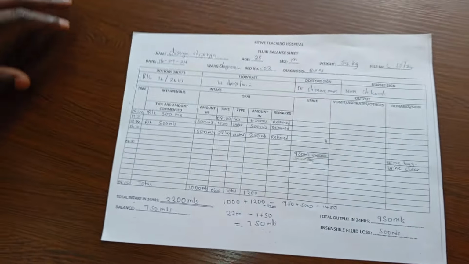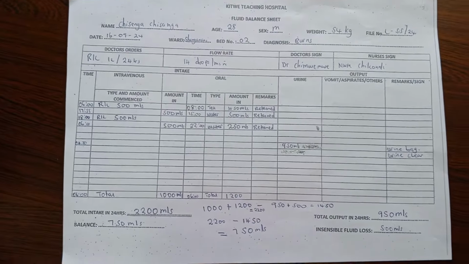So today we are discussing the fluid balance chart. Remember, this is a nursing tool that is used to monitor intake and output in a patient that is receiving fluid and a patient that is on the ward. So it's a tool that helps us to know how much the patient is receiving and how much is coming out. This is the nursing tool that we use. So this is a fluid balance chart.